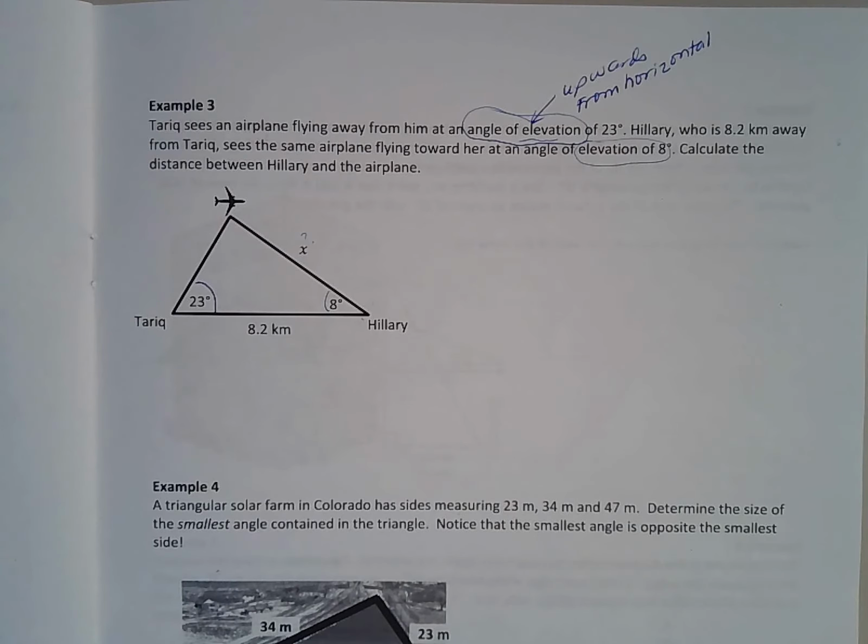Okay. So, now since I gave you an opportunity to think about it first, yeah, we could say, yes, we got these two angles in here.